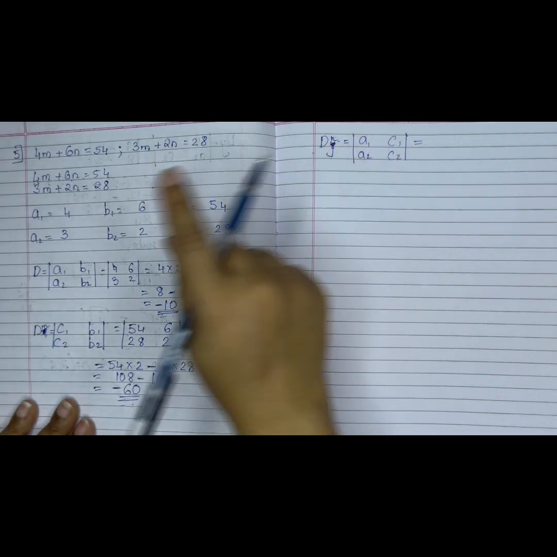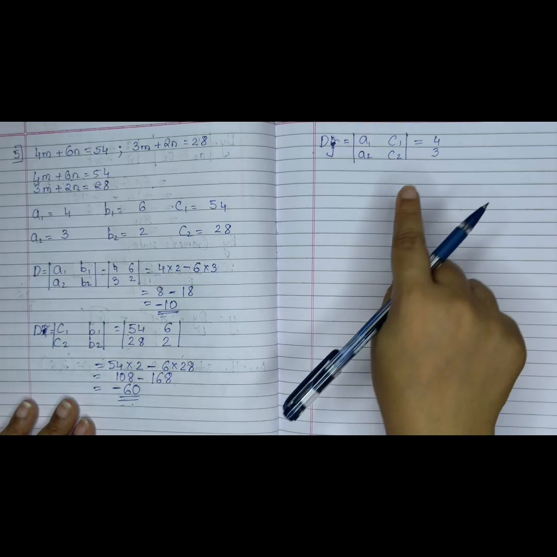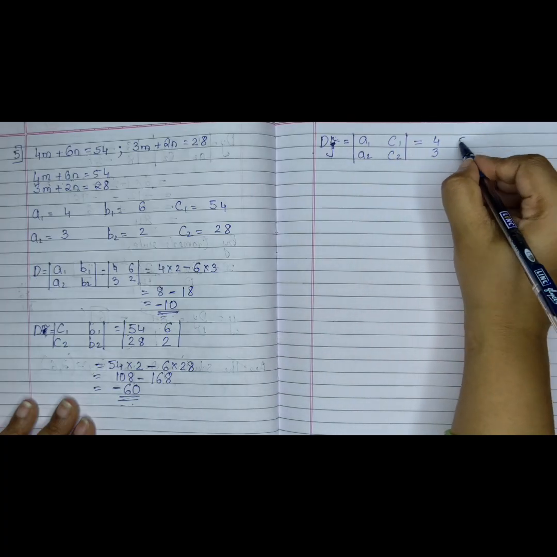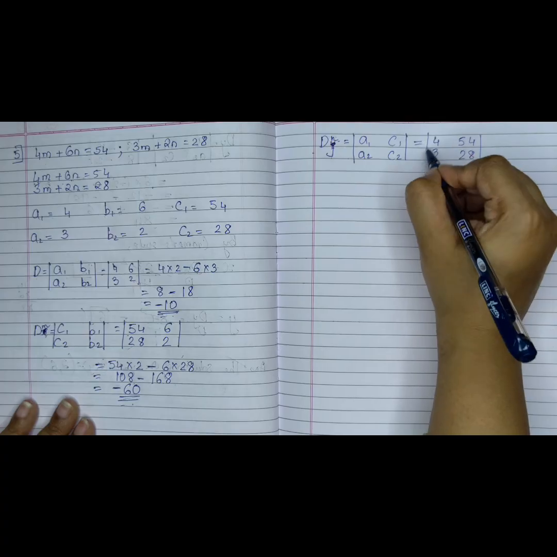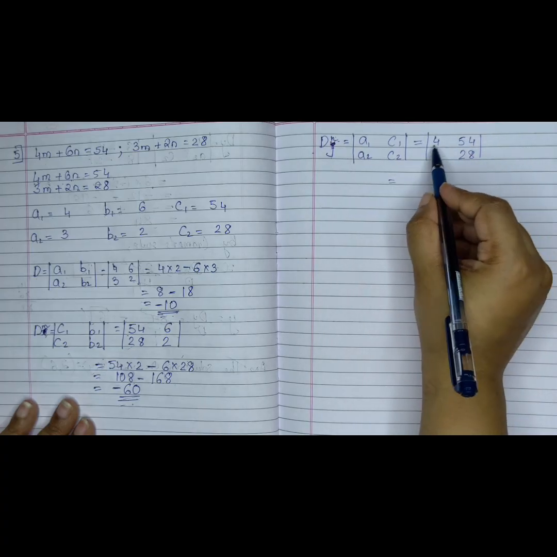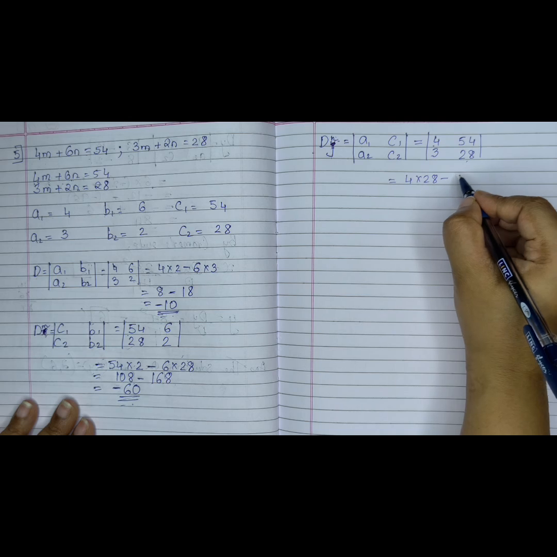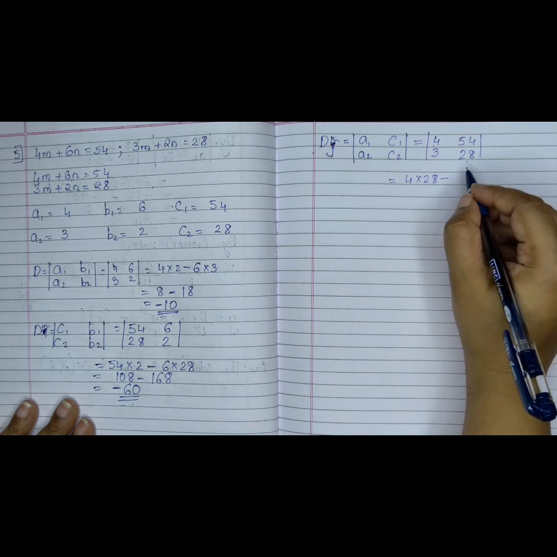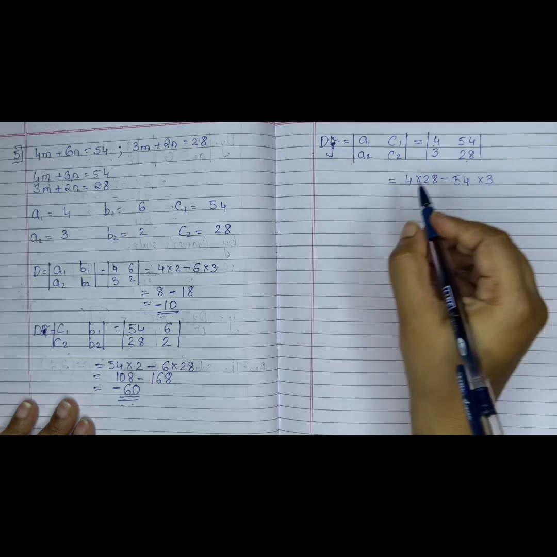Now a1 a2 are 4 and 3, c1 c2 are 54 and 28. Okay, now cross multiply. 4 multiplied by 28 minus 54 multiplied by 3. Okay.